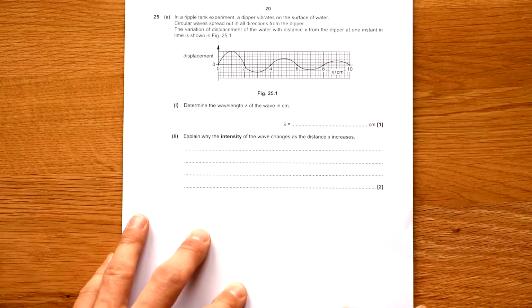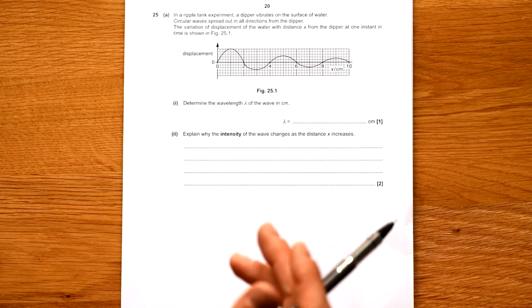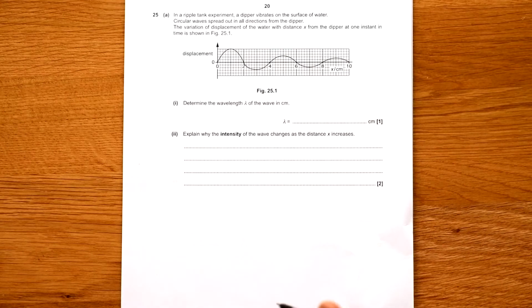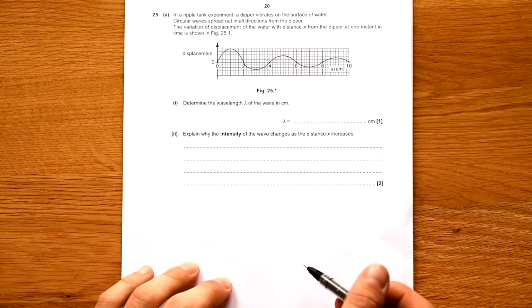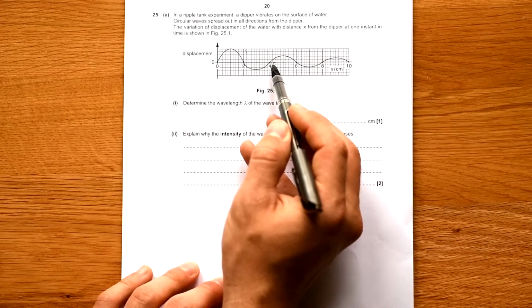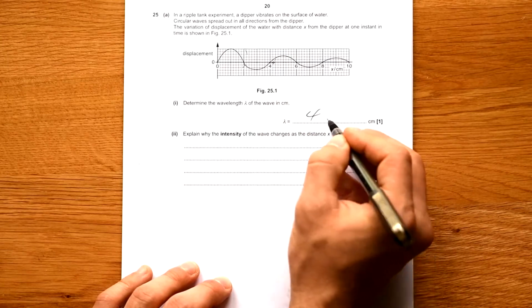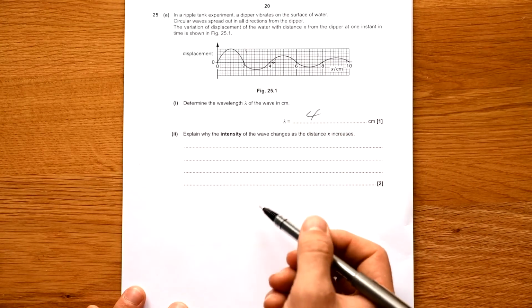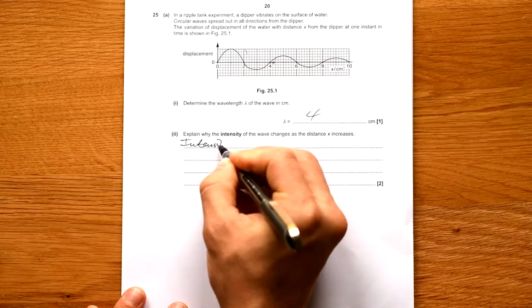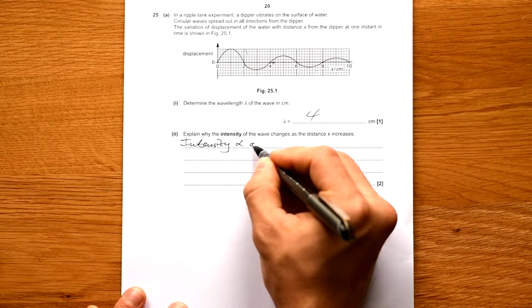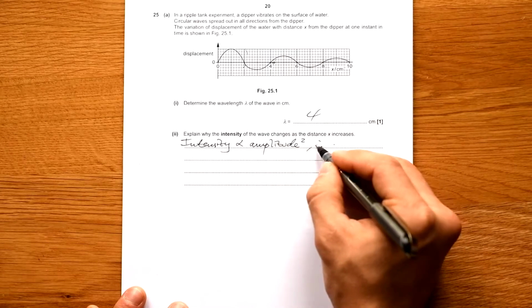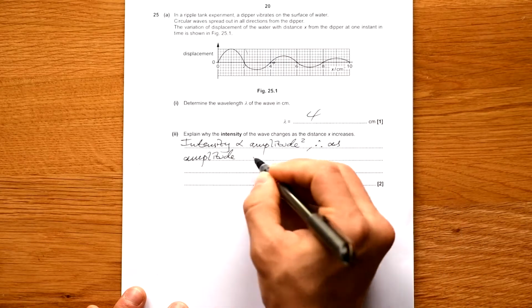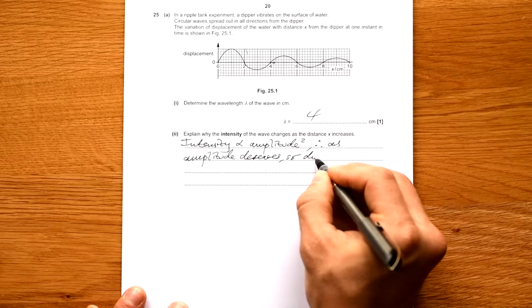25. In a ripple tank experiment, a dipper vibrates on the surface of water. Circular waves spread out. Variation of displacement of the water is shown here. Determine the wavelength lambda of the wave in centimeters. One complete wave, there to there. It's going to be 4. Explain why the intensity of the wave changes as the distance x increases. Intensity is proportional to amplitude squared. Therefore, as amplitude decreases, so does intensity.